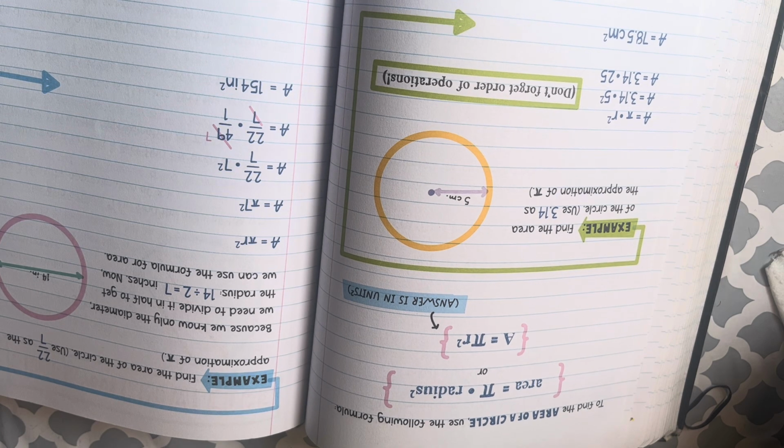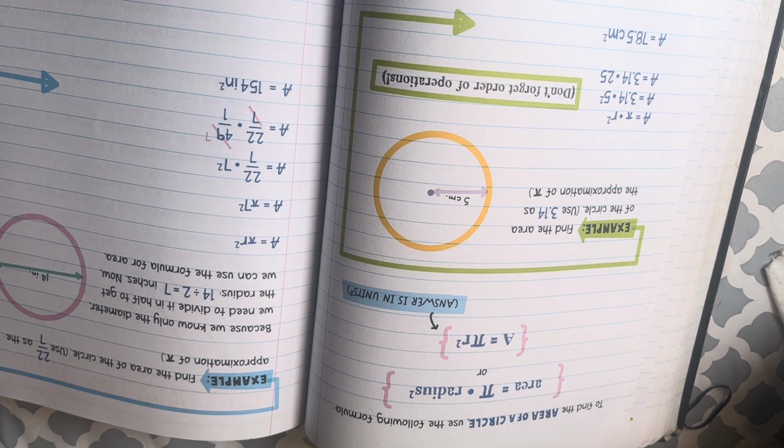14 divided by 2 equals 7 inches. Now we can use the formula for area. A equals pi r to the power of 2. A equals pi times 7 to the power of 2. A equals 22 over 7 times 7 to the power of 2. A equals 22 over 7 times 49. A equals 154 square inches.